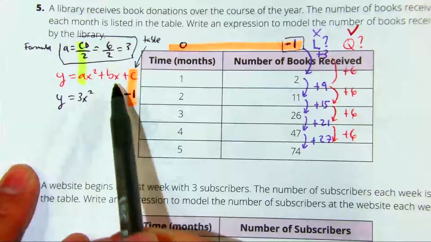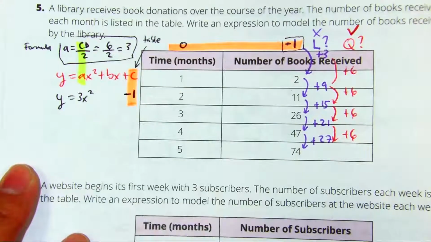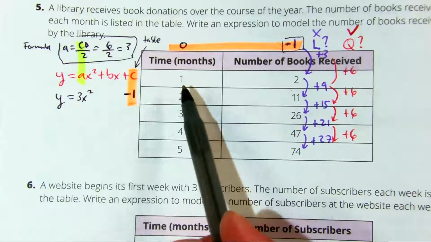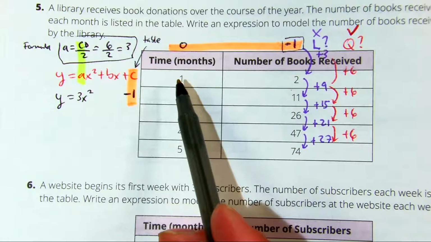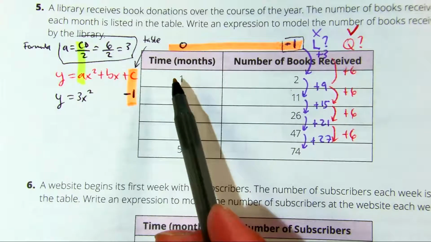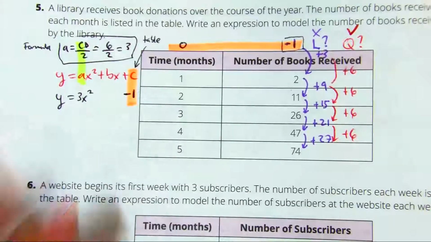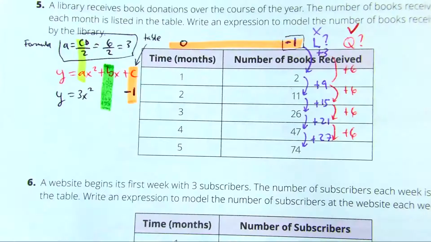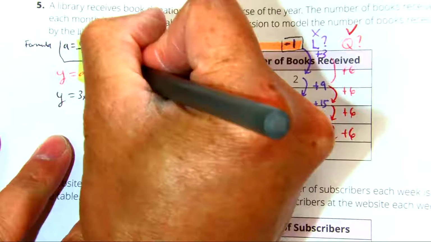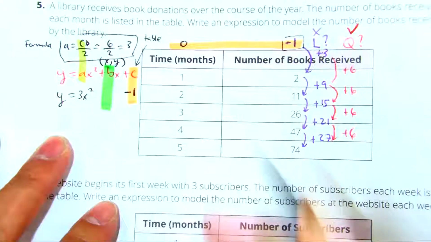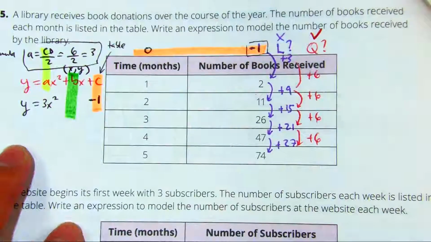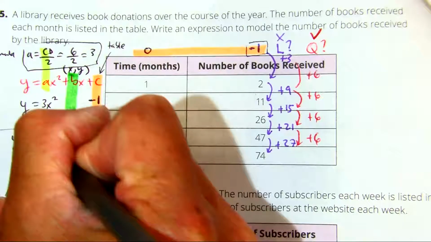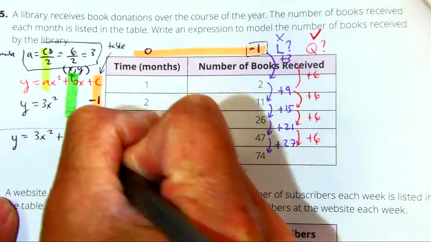How would you find the B value? You would pick one of these order pairs. Let me zoom ahead and think ahead to, let me show you guys how to find the B value. To find the B value, you're going to have to pick an order pair. Everyone say order pair. X, Y. I'm going to do it down here. So I have y equals 3x squared plus bx minus 1.